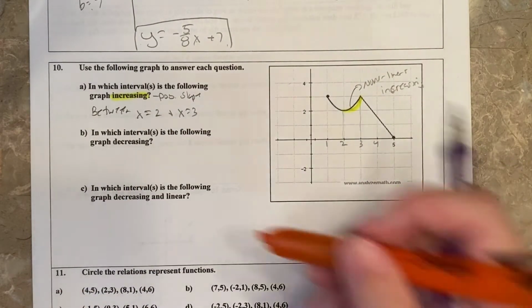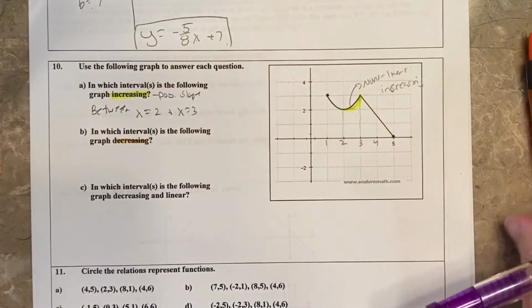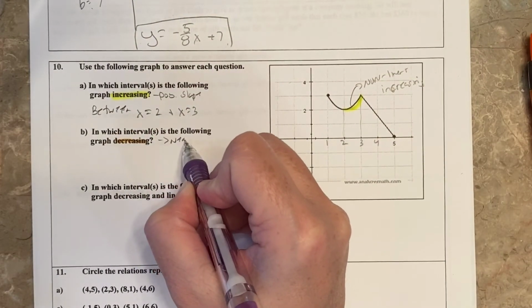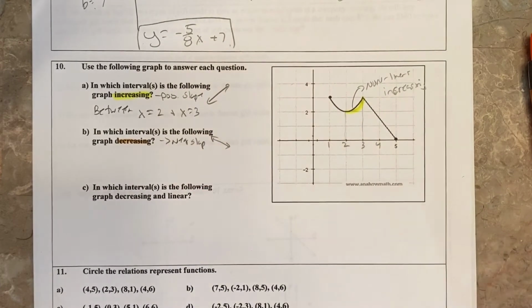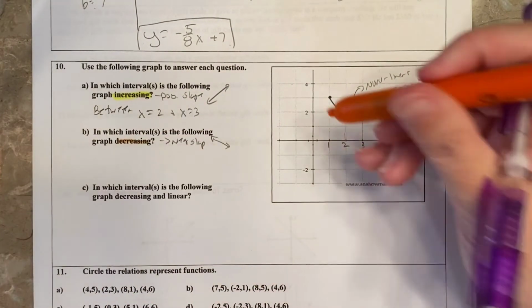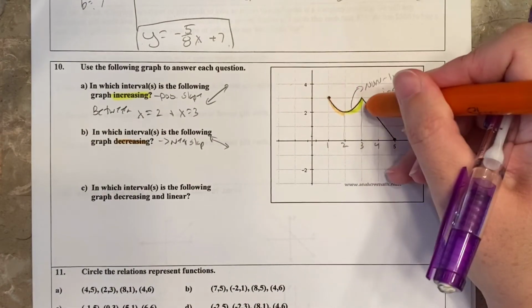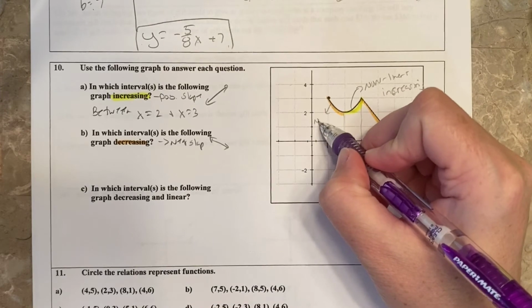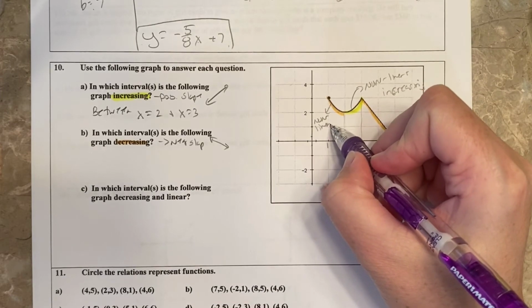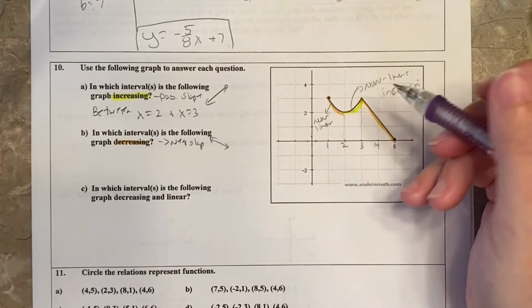Okay, our next one is we want decreasing. So decreasing, remember, was our negative slope. Our positive slope goes this way, negative slope goes this way. So which way looks like it's going down? So it's actually from here to here and here to here. So this happens to be nonlinear. Remember, nonlinear means a curve, not a line.